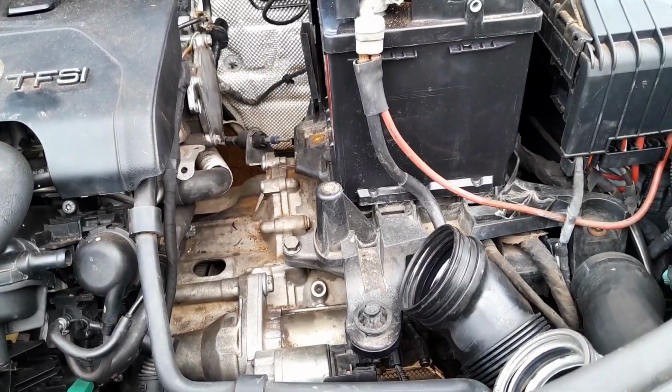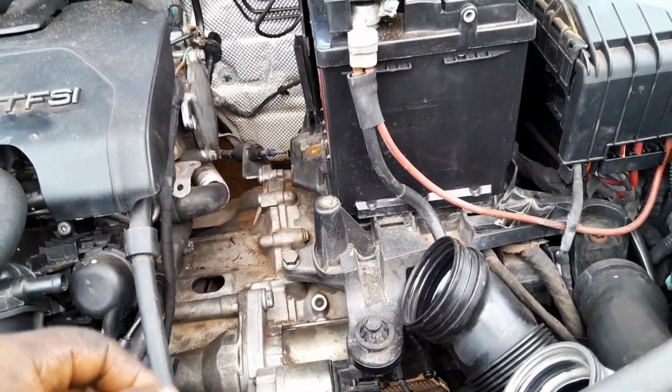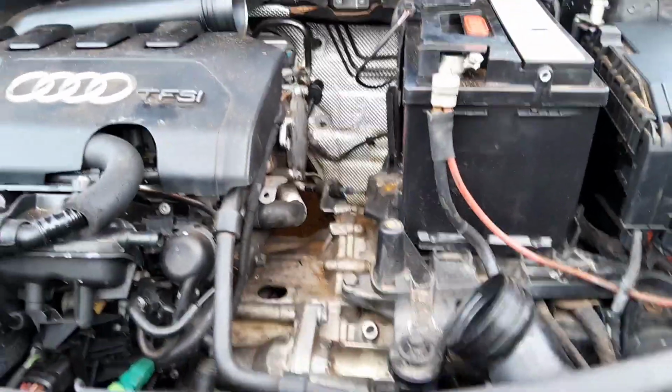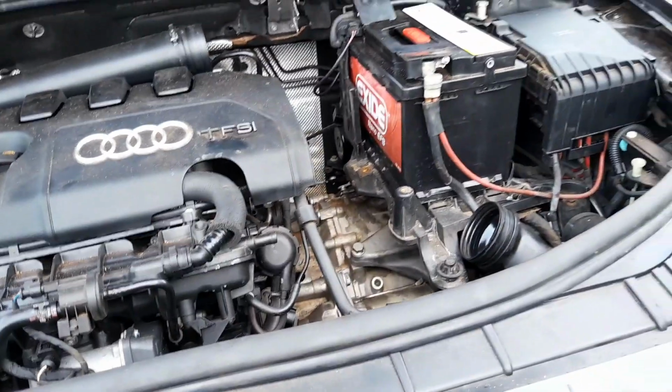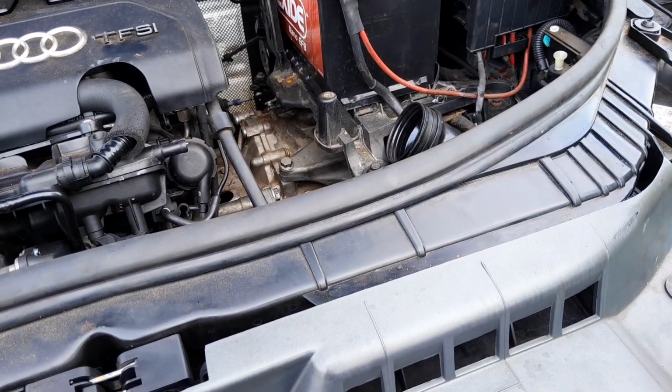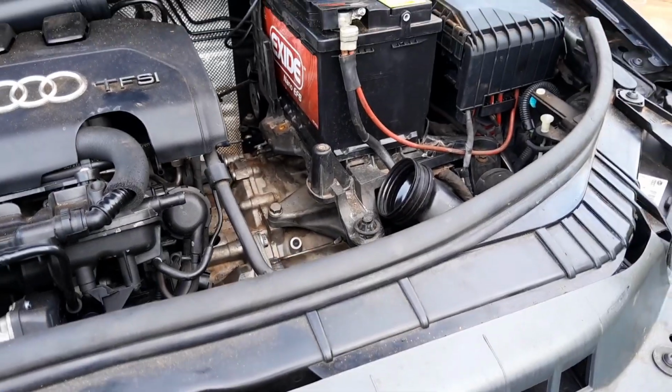Just want to try that quickly. Maybe the top gear. I didn't try that one, the fifth gear, because it was throwing an error of gear stuck in whatever. Okay. Right, start.